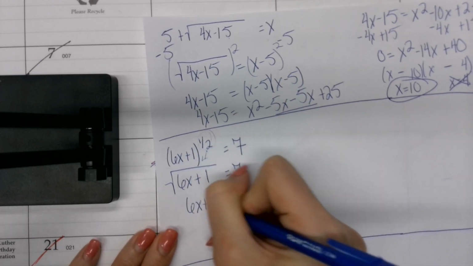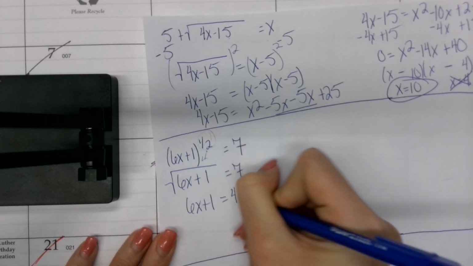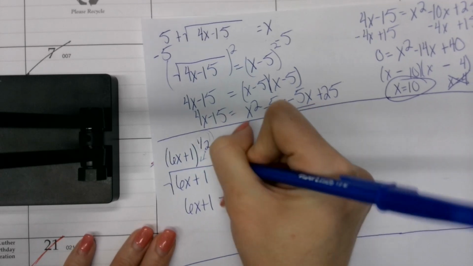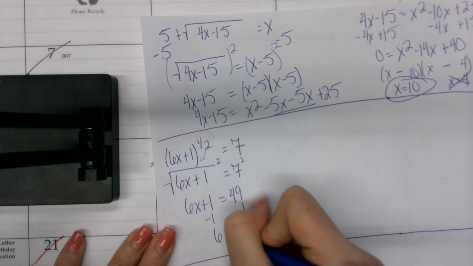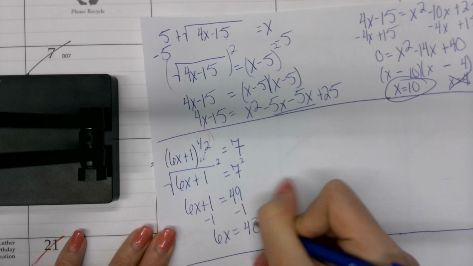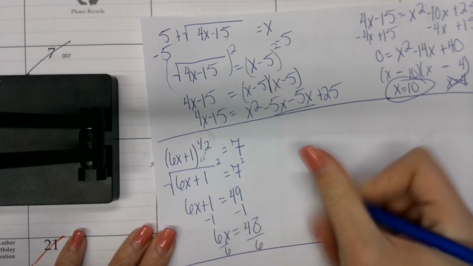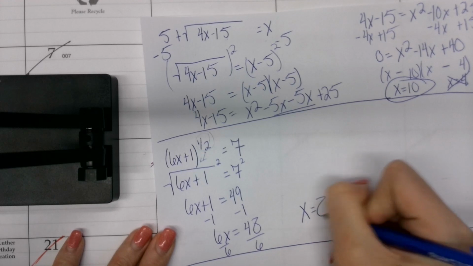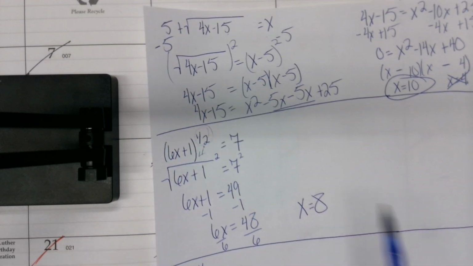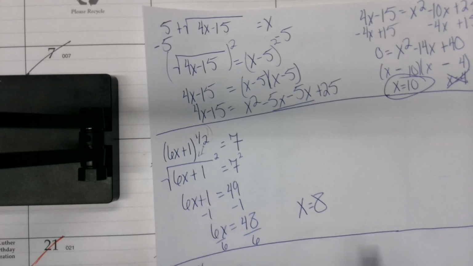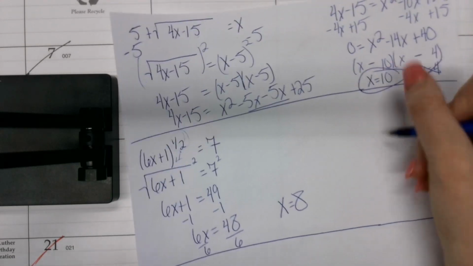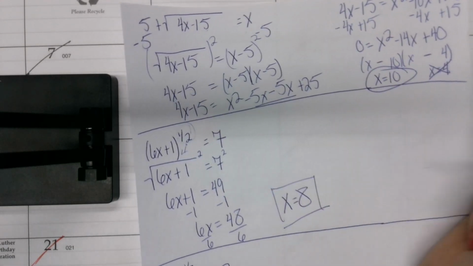So when I square it, 6x plus 1 equals 49. And solve, subtract 1, 6x equals 48, divide by 6, x equals 8. And does 8 work? 6 times 8 is 48, plus 1 is 49, square root is 7. So x equals 8 is our answer on this one.